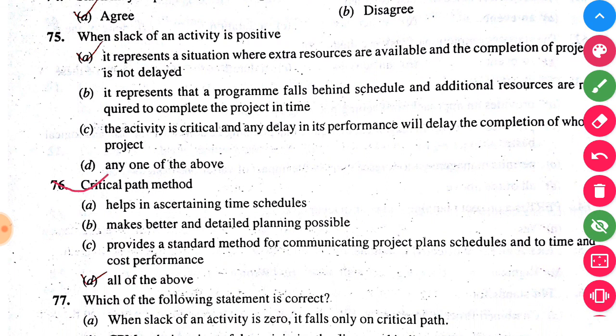Critical path is followed for all of the above: it helps in ascertaining the time schedules, makes better and detailed planning possible, and provides a standard method for communicating project plan, schedule, and the time and cost performance. These are all of the above for critical path methods.